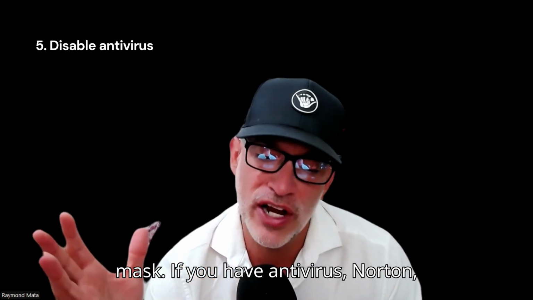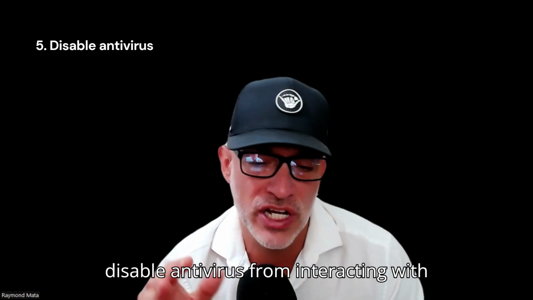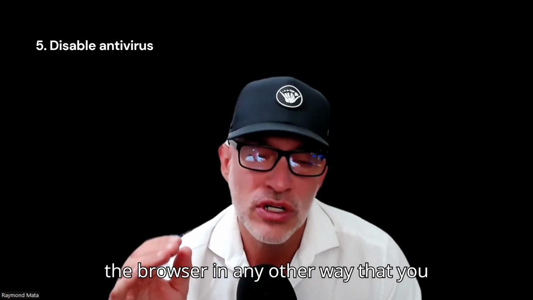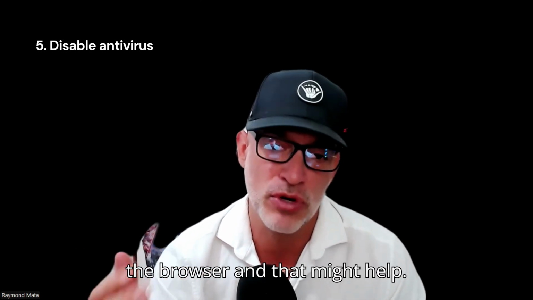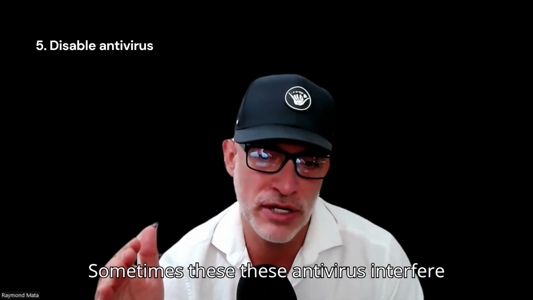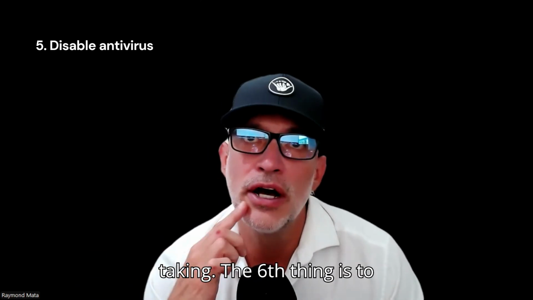If you have antivirus, Norton, McAfee, whatever is out there now, disable antivirus from interacting with the browser. Real-time protection, you can take that off while you're interacting with the browser. And that might help. Sometimes these antivirus programs interfere with some of the steps that the dApps are taking.